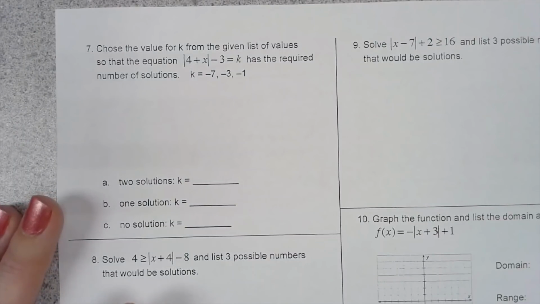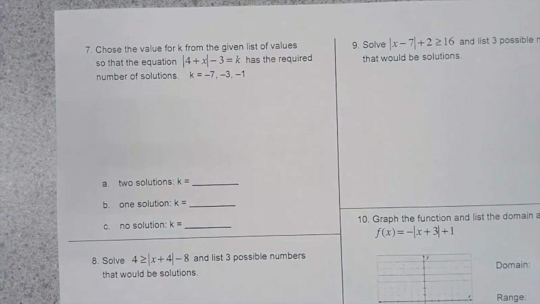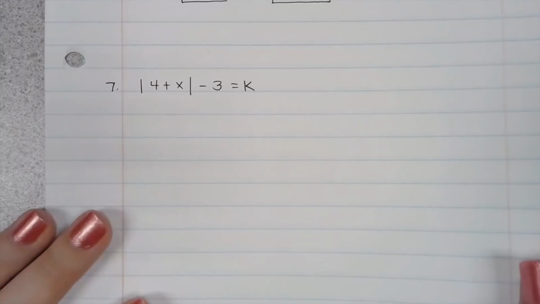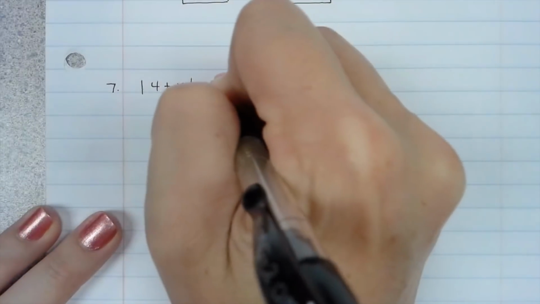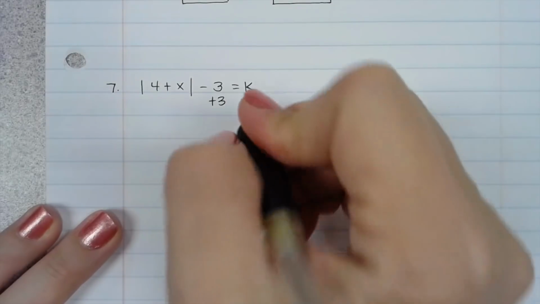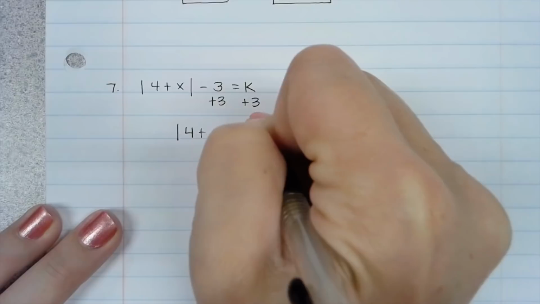And so when we're doing our work for this one, we have to keep a couple different things in mind. If the number that comes, well, here, let's get started with it first. The first thing I'm going to do is get the absolute value bars all by themselves. And so to do that for this problem, I would add the 3 to both sides. I can't combine k and 3 together, so I'm just going to write it like this.